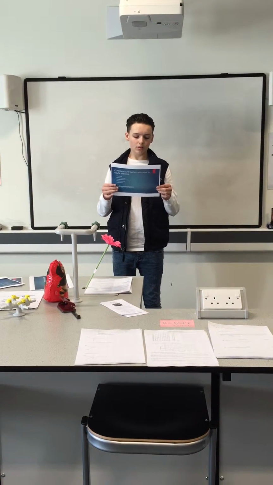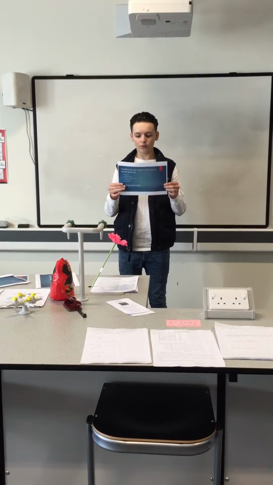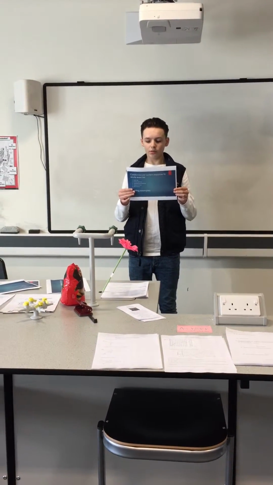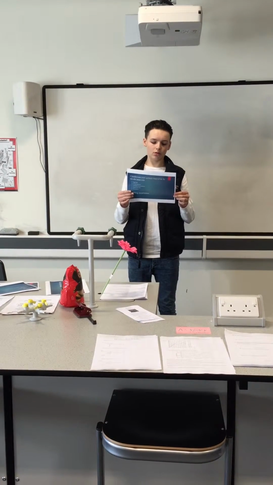Vasodilation. If the body temperature goes too high, blood vessels under the skin will dilate, which means they increase in size to increase surface area so more heat can be transferred across the skin.